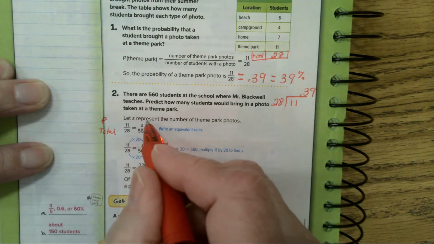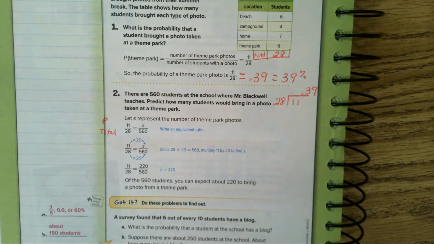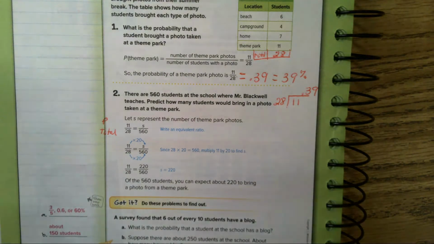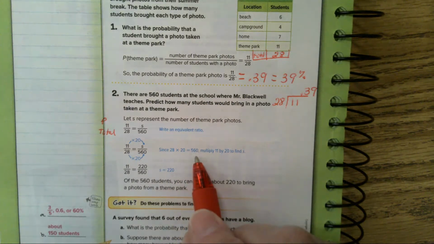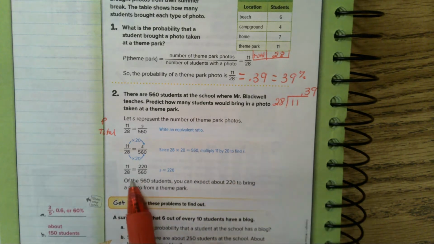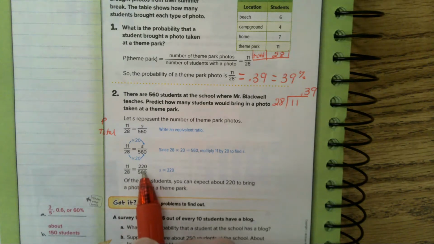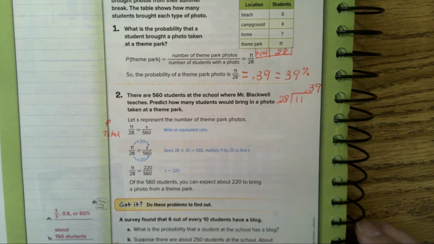So how many out of a total of 560? Okay, so since 28 times 20 is 560, multiply 11 by 20 to find the answer. And 11 times 20 is 220. So out of a population of 560 students, you would expect 220.